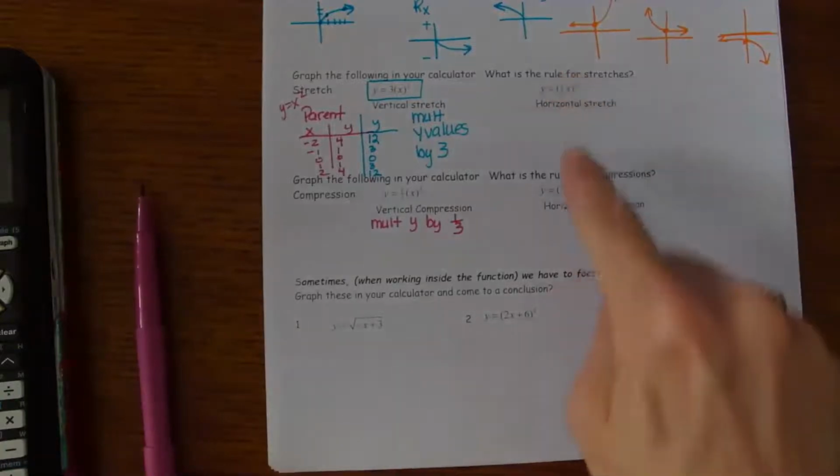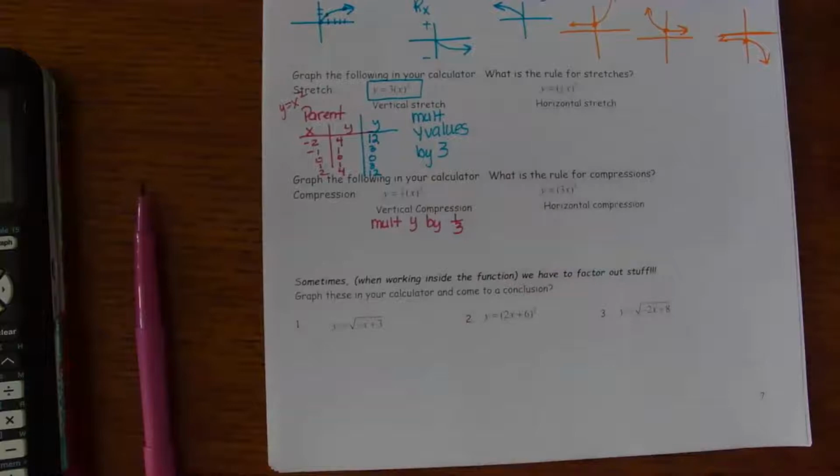Now I'm going to let you play with these two for a second. The horizontal ones don't behave quite so visibly. So take a second, punch those into your calculator and see if you can figure out what's happening.